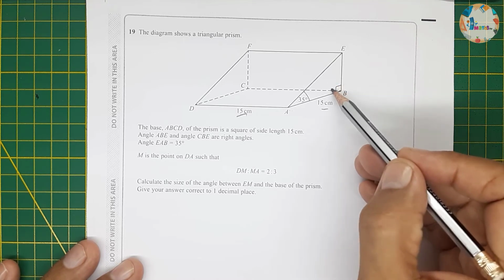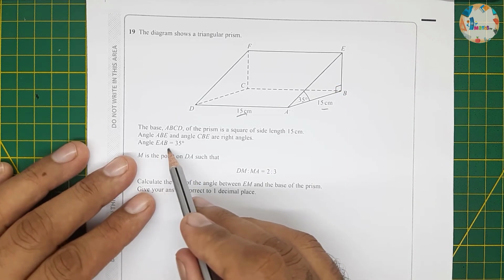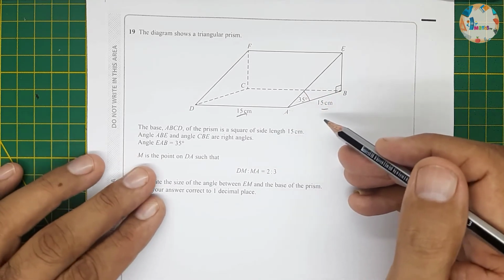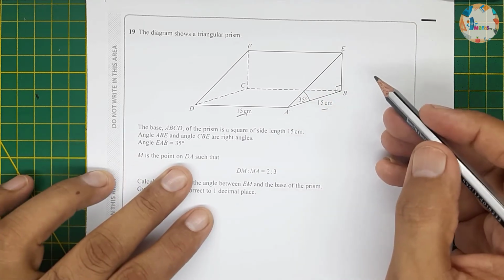So this is a right angle, the other one is also a right angle. Angle EAB is 35 degrees.